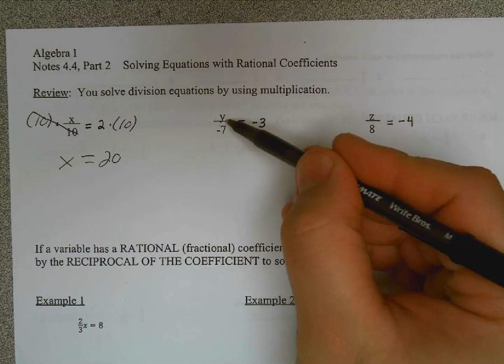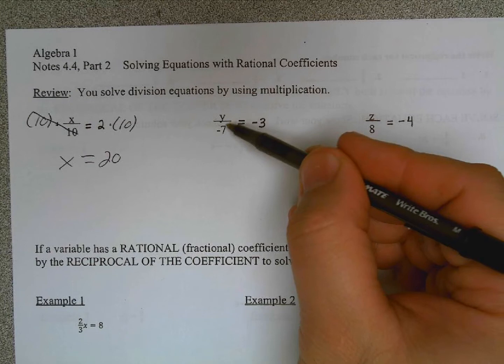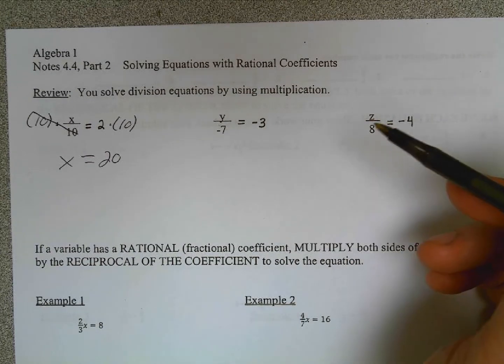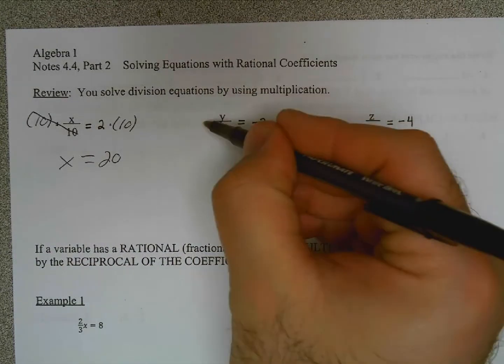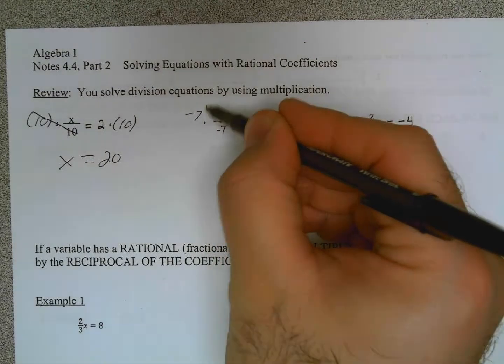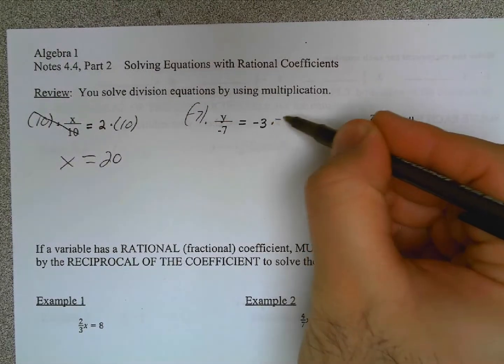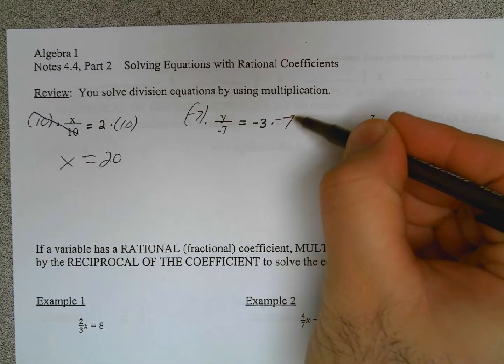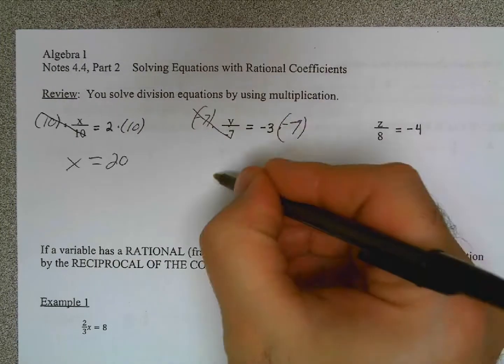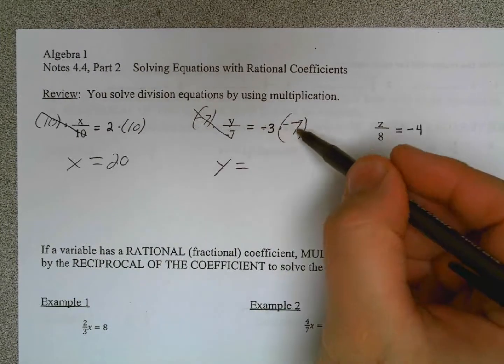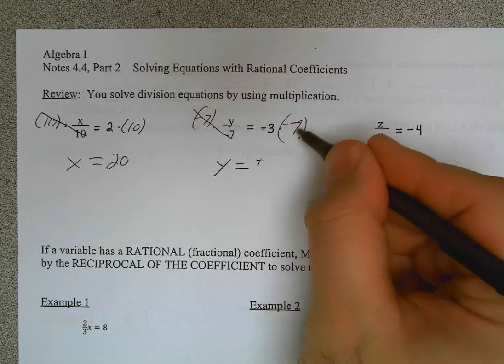And then over here, leave me alone divided by negative 7. The opposite of divide by negative 7, you're right, times. Whatever you do to one side, you have to do to the other. Watch your signs. These 7s cancel out, leaving me with y equals negative times a negative is a positive. 3 times 7 is 21.